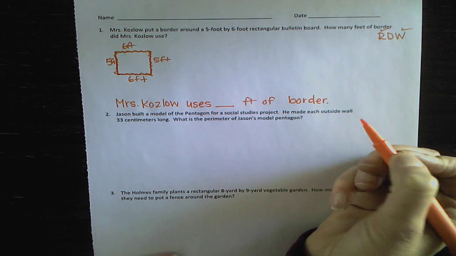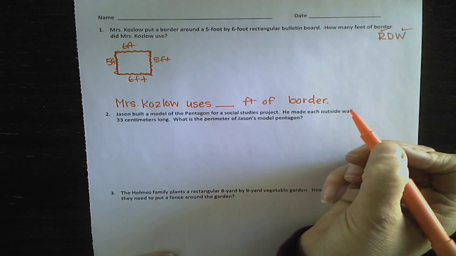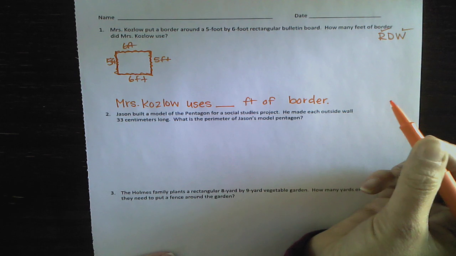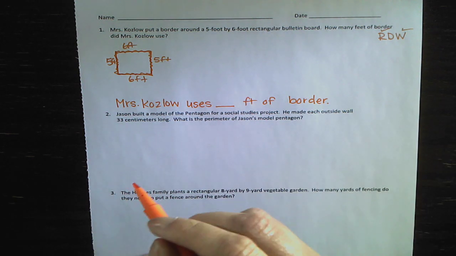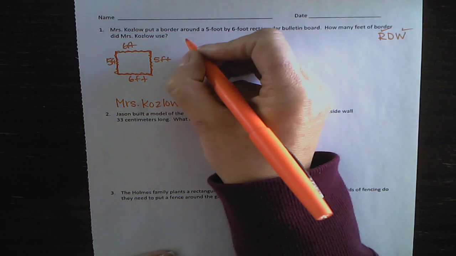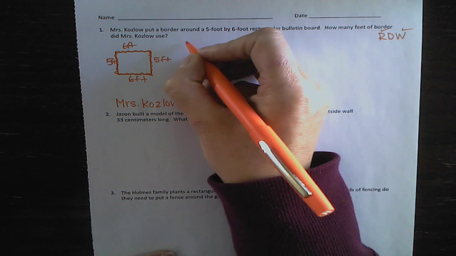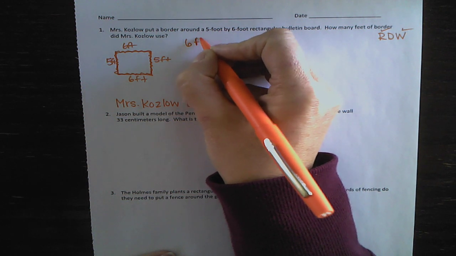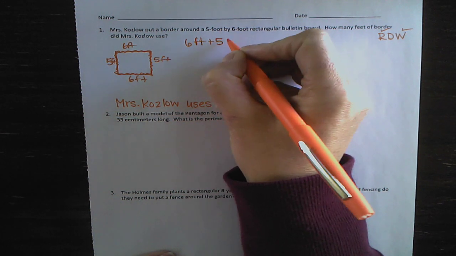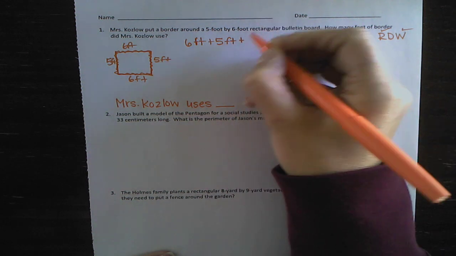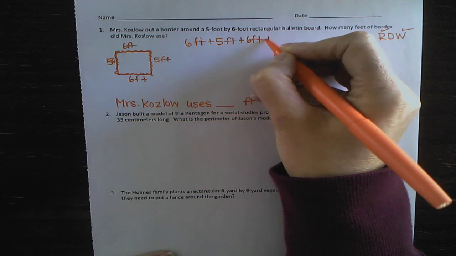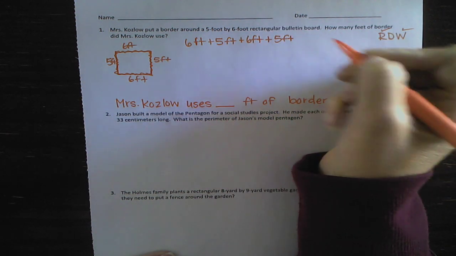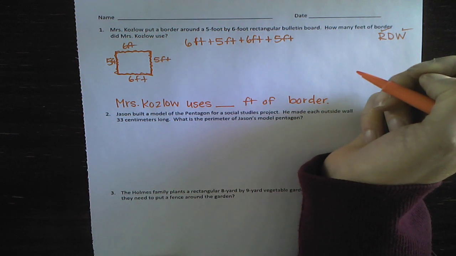Remember last time you watched a math video, we did it 2 ways. We did the sum of the sides, so side length plus side length, plus side length, plus side length, and we did a multiplication equation.